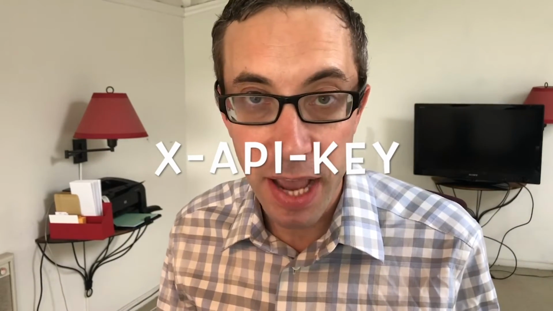Before 2011, it was common to see an X dash in front of a custom, that is, non-standard header in some apps. If you were implementing an API header for your own app, passing an API key, you might have chosen to call it X-API-key. The X prefix in the header was used in the early days of web development and the early days of Ajax to differentiate it from a quote-unquote standard header.